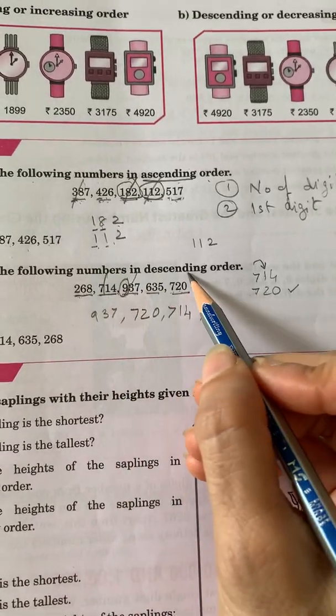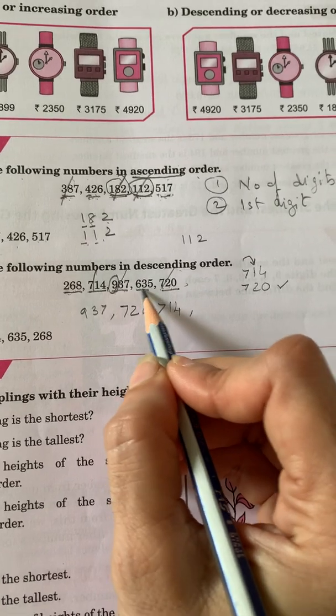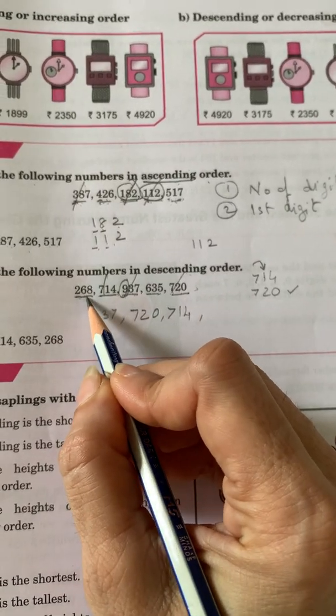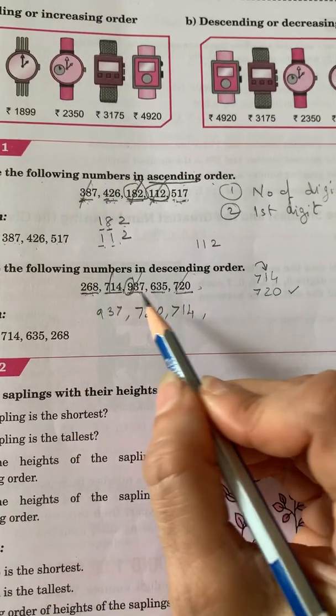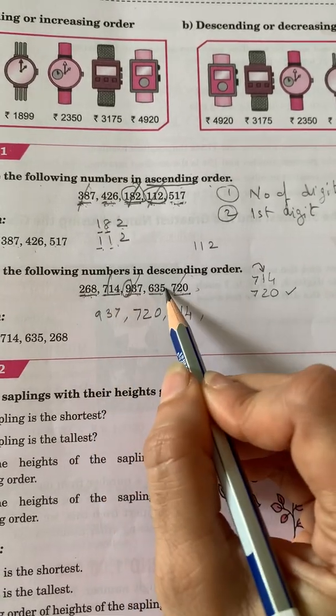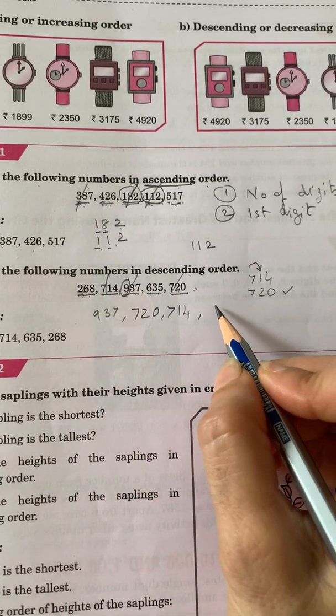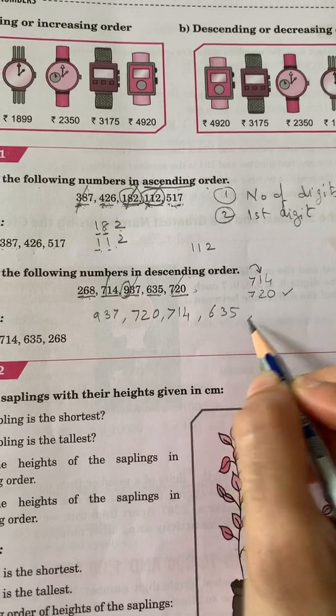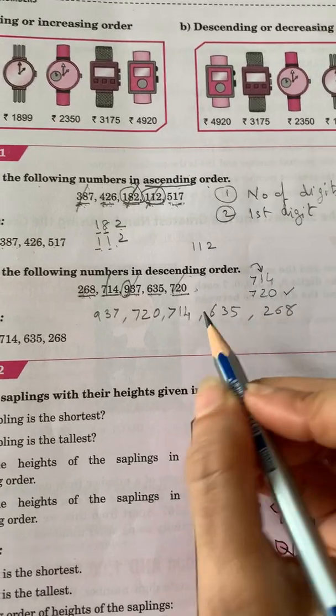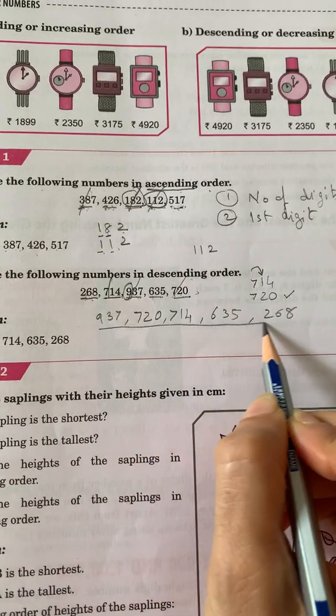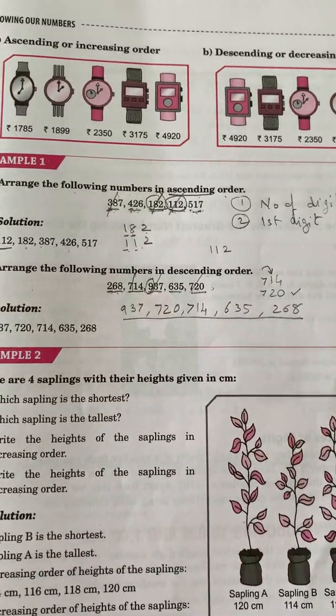Now these 2 are gone, so we are left with 635 and 268. Between these two numbers, 635 is the greatest and then 268. So this way you will be writing the descending order.